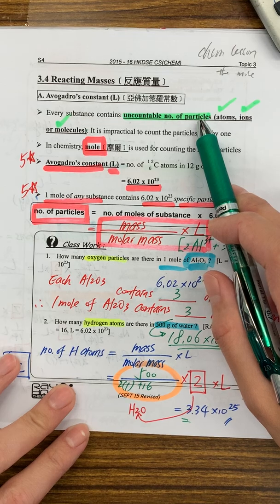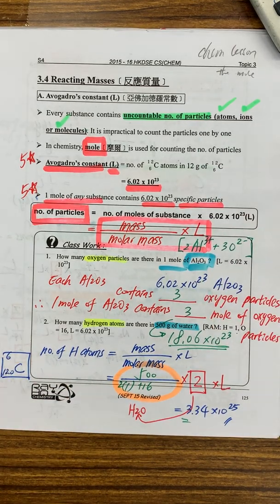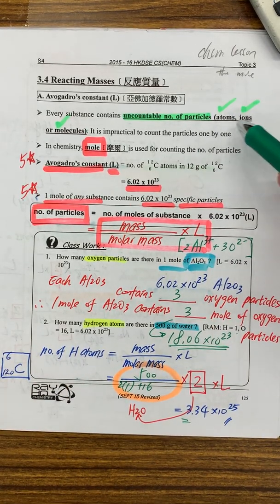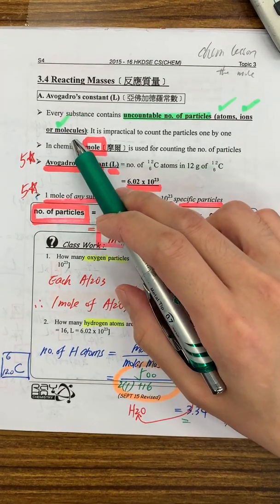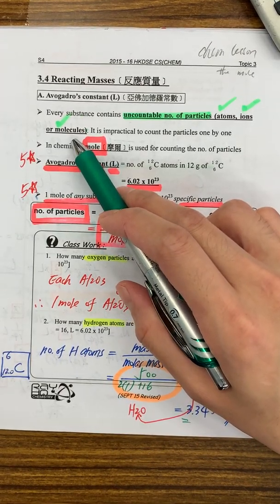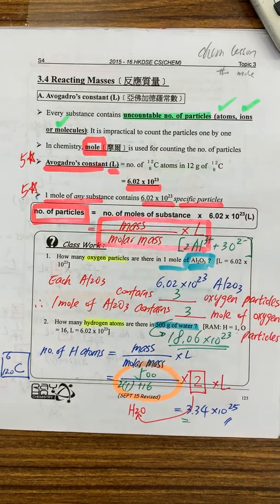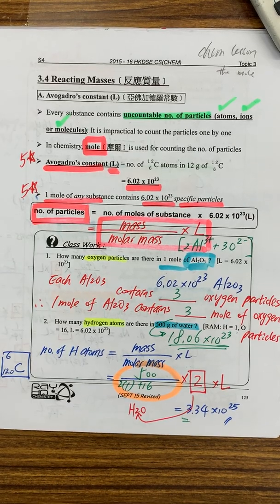The particles can be atoms, ions, or molecules, right? You should be very clear of that. And it is nonsense to count one by one, piece by piece, right? Because each item, like sodium chloride, has an uncountable number of sodium and chloride ions, right?